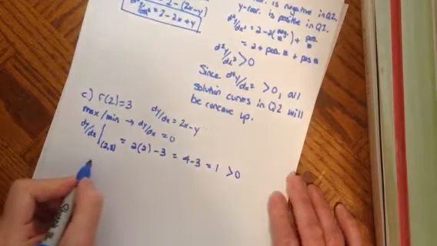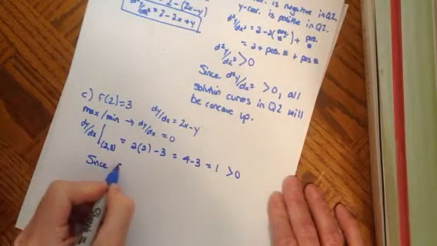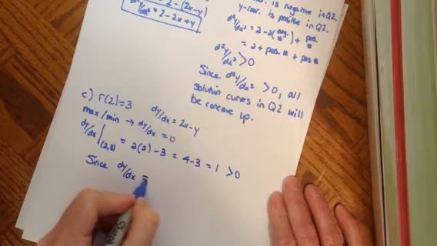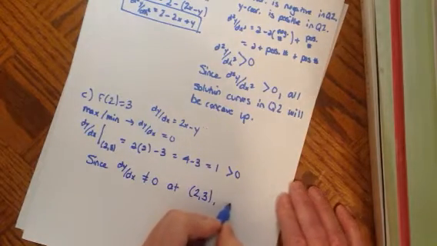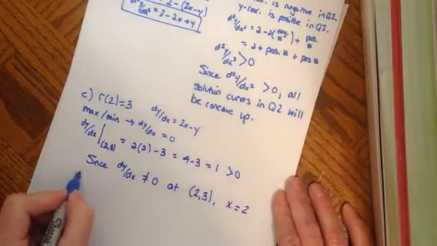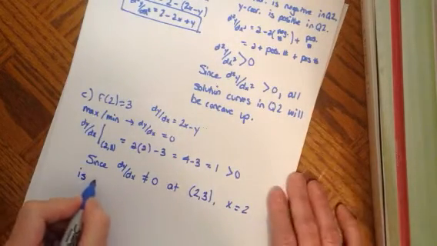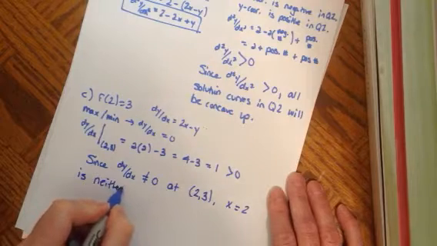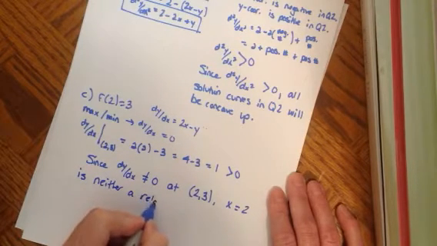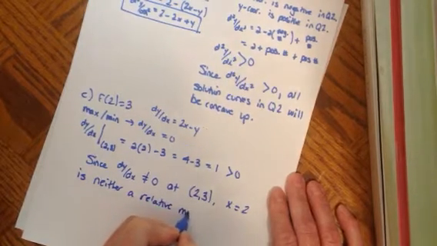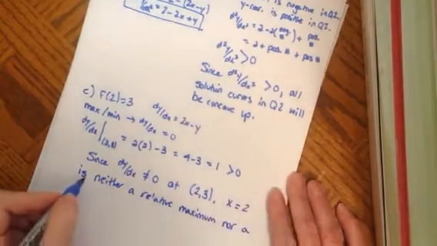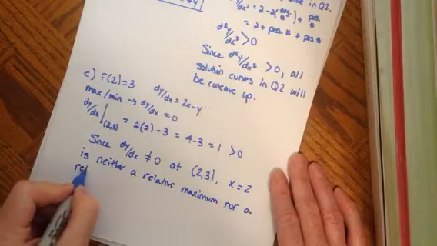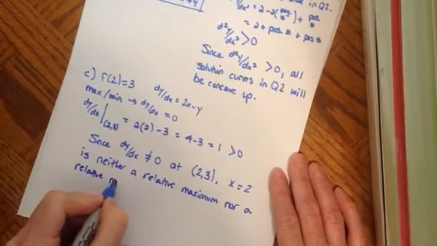So since dy over dx does not equal 0 at that point 2 comma 3, the x-coordinate 2 is neither a relative maximum nor a relative minimum.